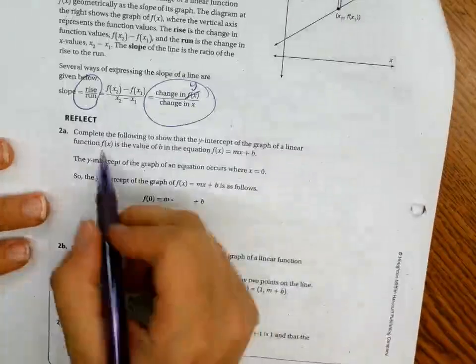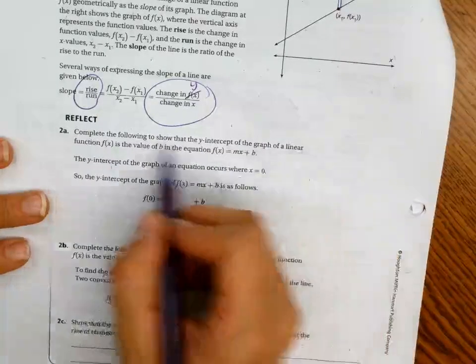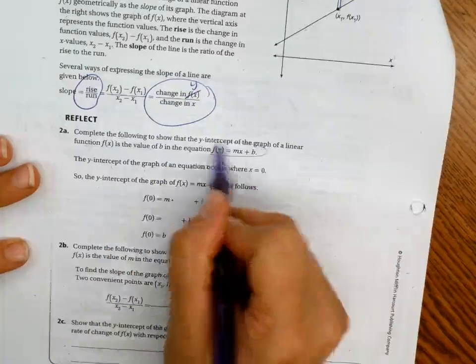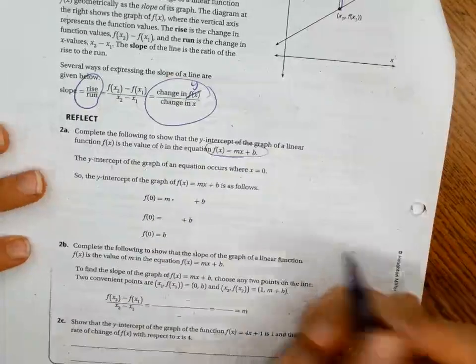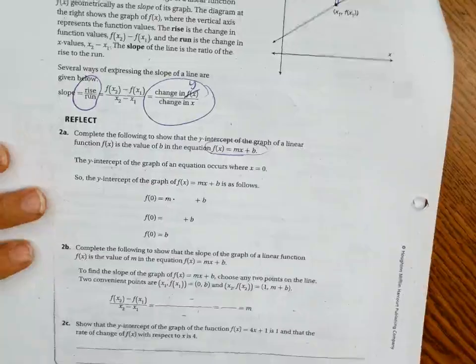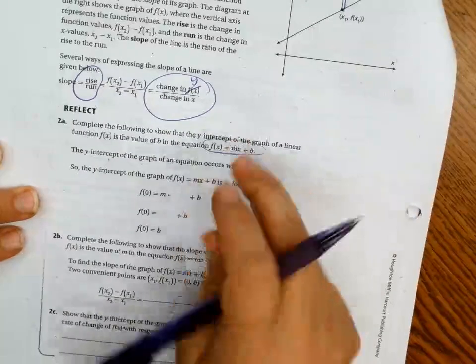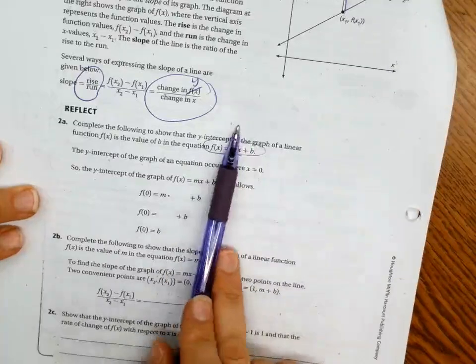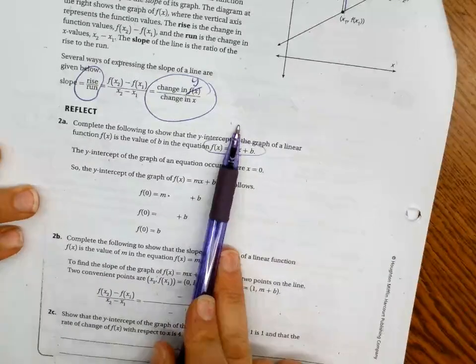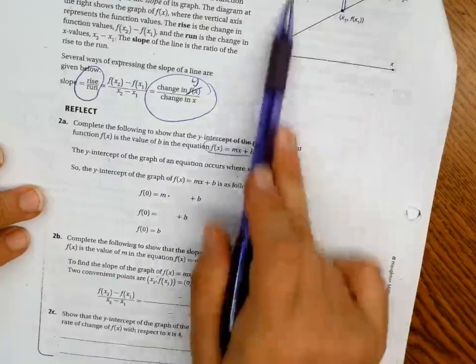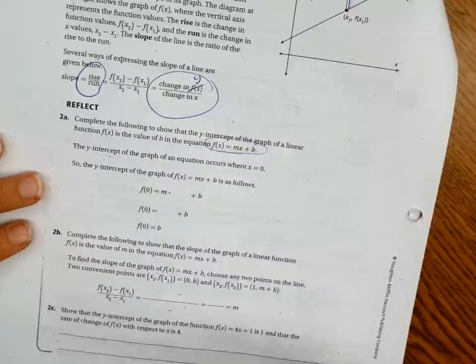Complete the following to show that the y-intercept of the graph of a linear function is the value of b in the equation. The y-intercept of the graph of the equation occurs where x equals 0. Well, if x is 0, cover-up method, then y equals b. Right? When x is 0, y is b. If x is 0, then that's where it's crossing the y-axis, so that makes sense, right?